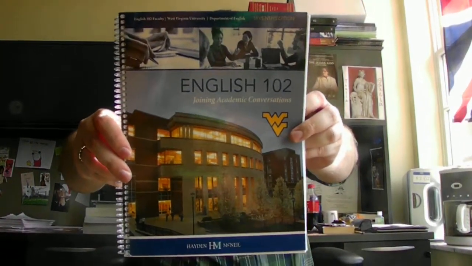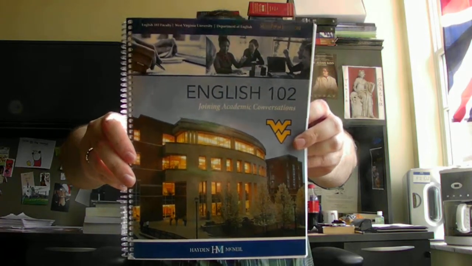So, for instance, okay, we'll go through it this way. I'll give you a brief explanation of what we have here in Joining Academic Conversations, the English 102 workbook here at WVU. This book breaks up logical fallacies into three different categories. We have fallacies of relevance, which are fallacies based on a shared trait that they are logically irrelevant arguments.